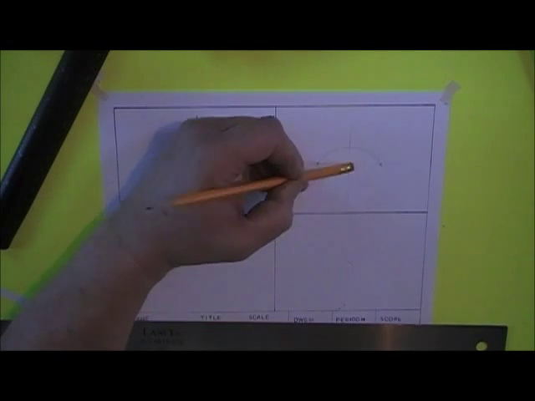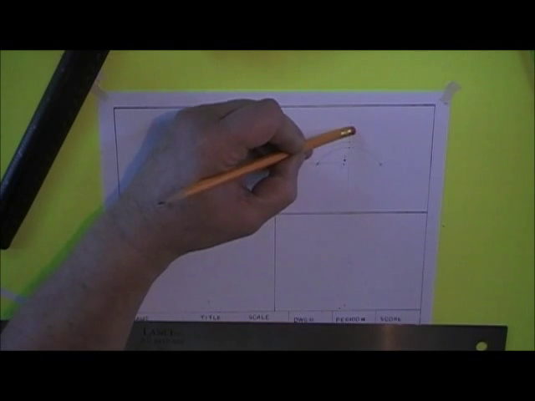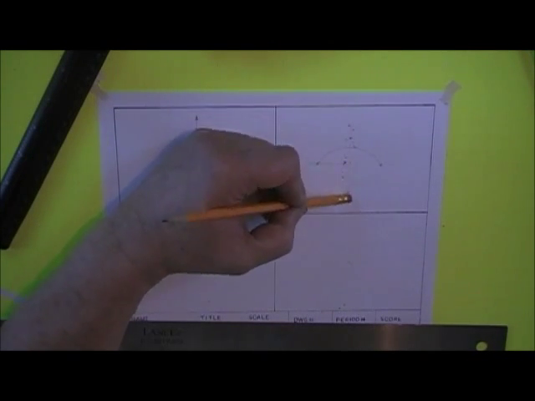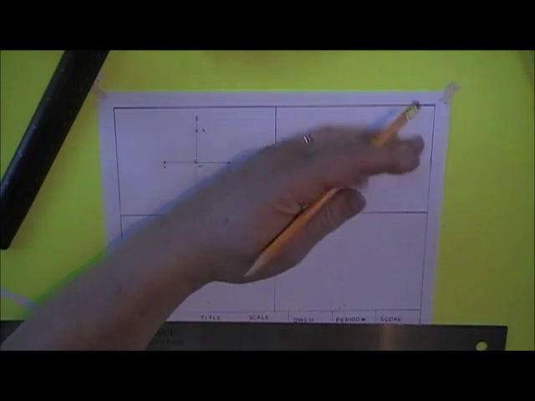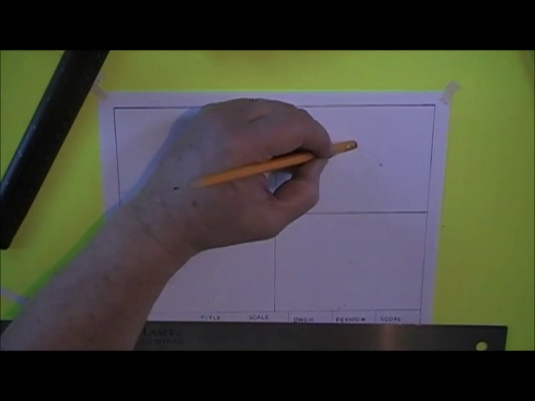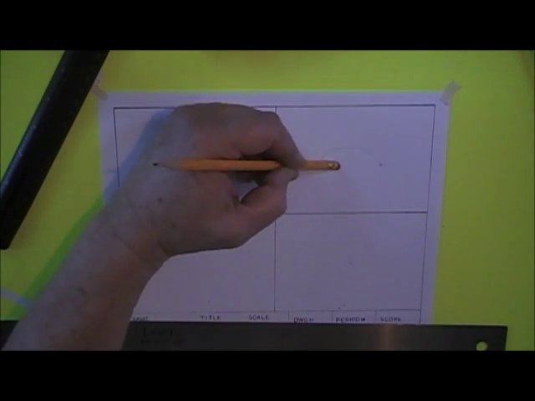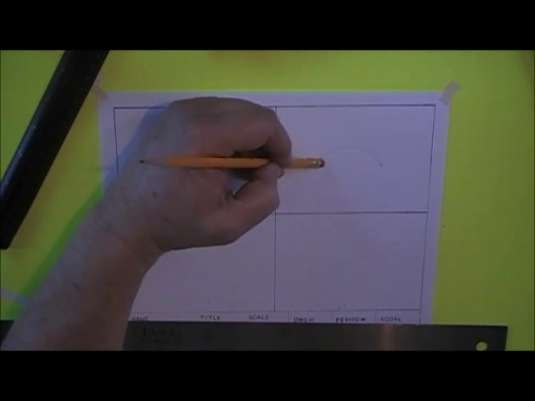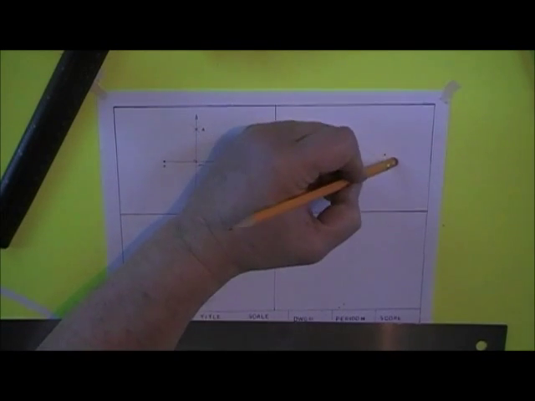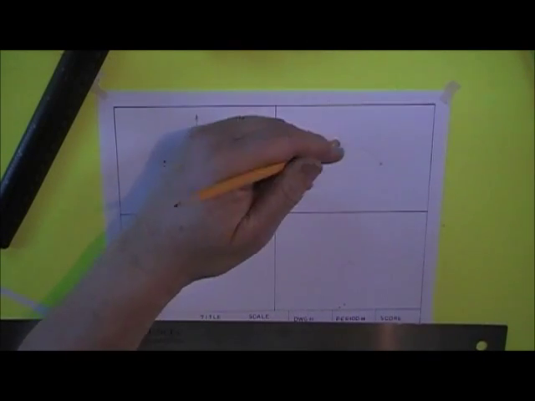I'm going to leave this horizontal here as part of the construction, but I'm going to get rid of the vertical that I used to plant the compass. So if you're in a situation where here's what you've got, an arc, actually what I'll do is I'll get rid of all of these. You're confronted with a test problem that has an arc just like this.